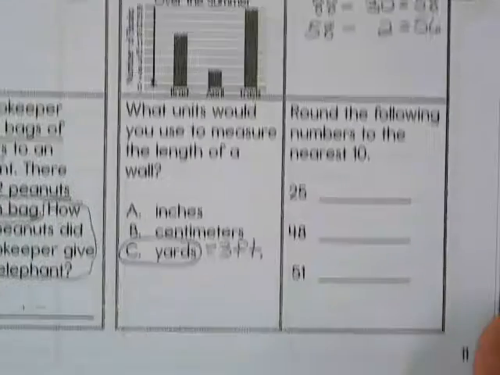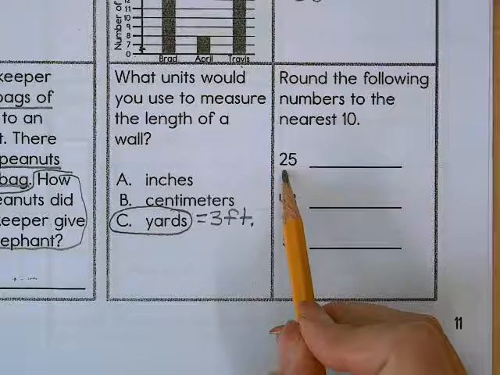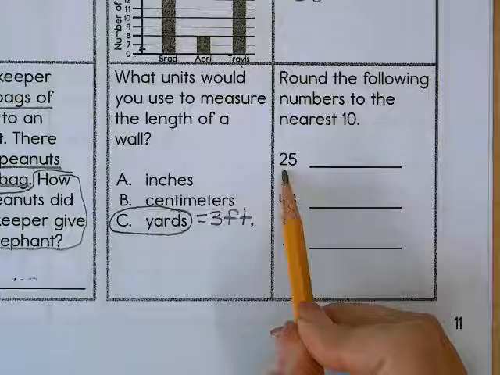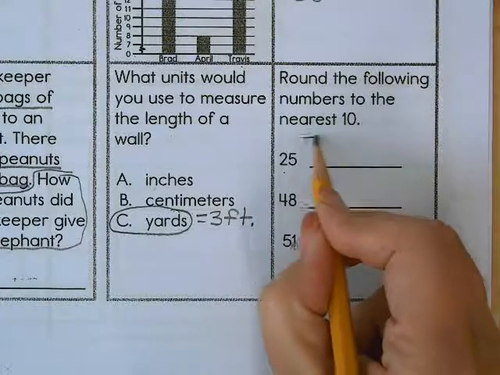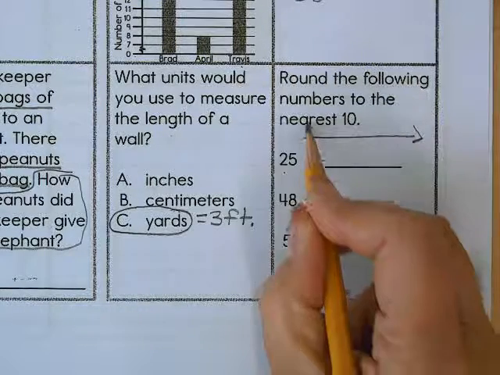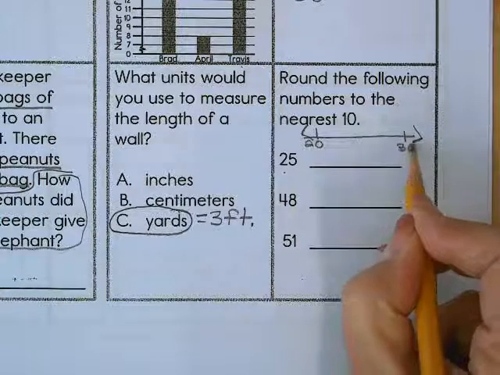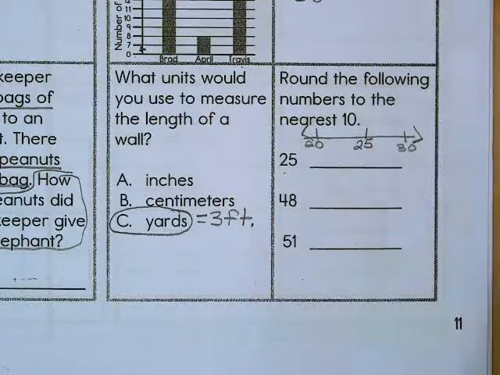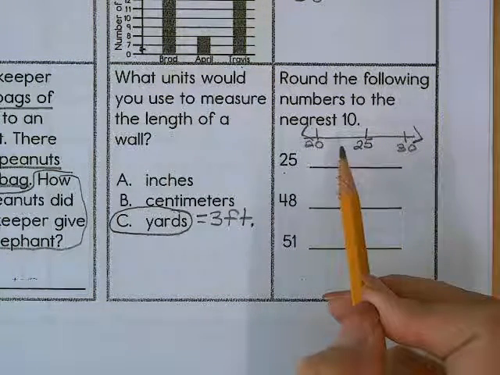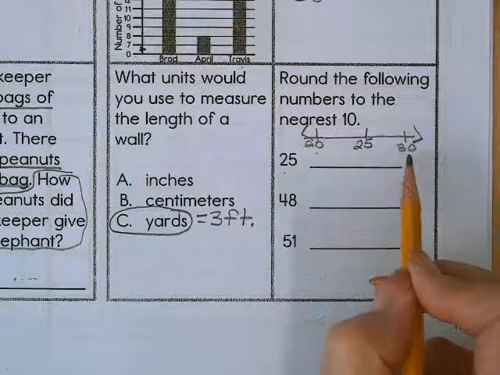Okay, now let's talk about rounding. This is kind of like what our topic is today in our lesson. We want to think about 25 and which 10 does 25 round closest to. If I think about a number line, I know that 25 is between 20 and 30. Where is it on that number line? It would be right in the middle. Since it's right in the middle, it's not really closer to either one of these 10s. It's 5 away from 20 and it's 5 away from 30.